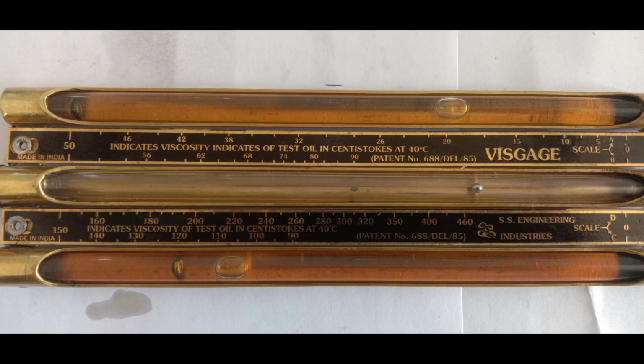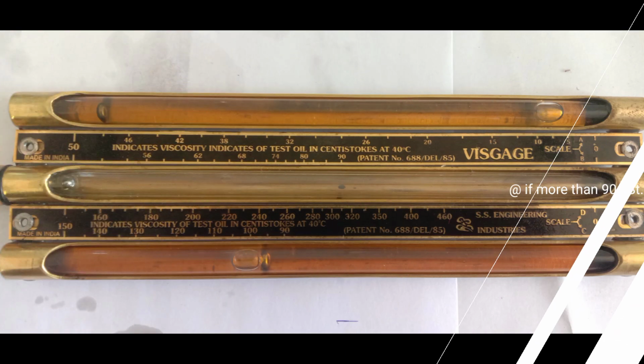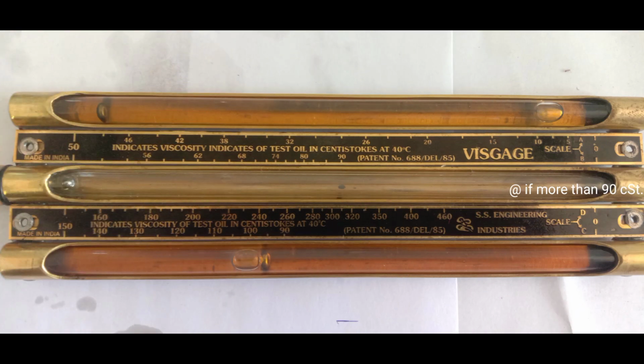However, if the sphere in tube A has reached the 50 marking and the sphere in tube B stops between 0 to 90 marking on scale B, it indicates that the viscosity is more than 90 cSt. The test is required to be repeated. If the viscosity is more than 90 cSt, ignore tube A. Again, we apply the same procedure as the previous one.